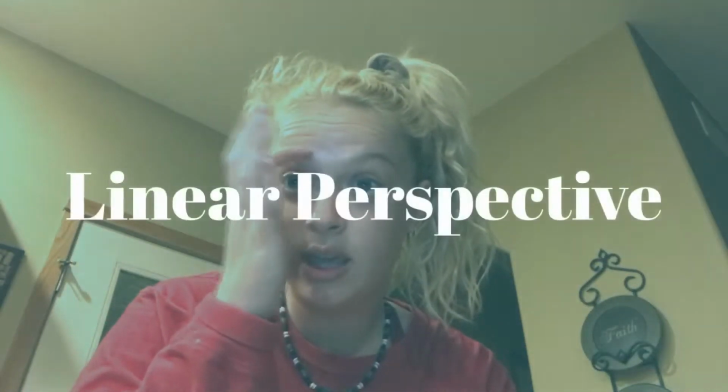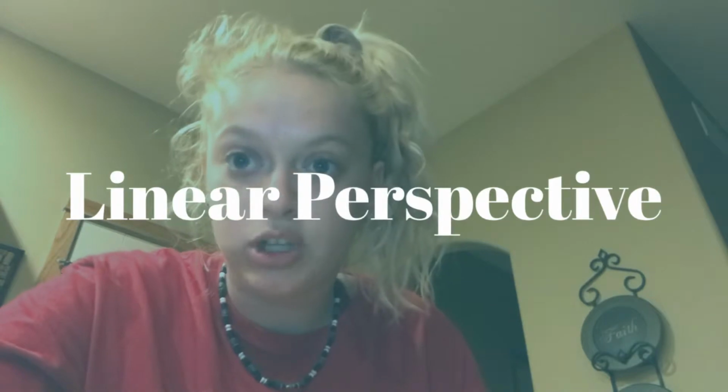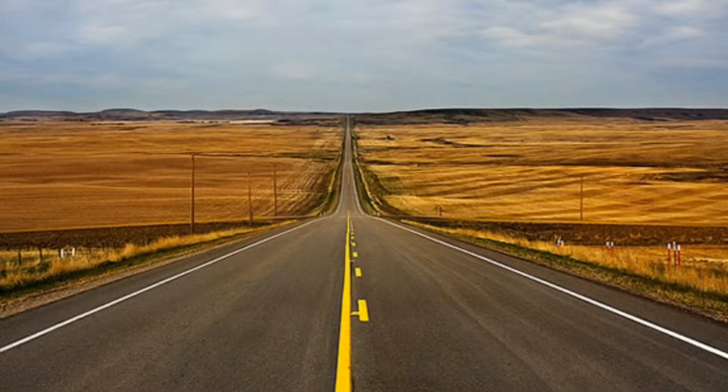There are 6 prominent cues that I'm going to be discussing today. The first one is linear perspective, and I took a picture of State Street with the Capitol at the end, so you can see both of the roads. Linear perspective is a depth cue that utilizes the fact that lines converge in the distance. That is, parallel lines will get closer together or narrower as they appear farther from the viewer. A common illustration is of a road, which is kind of what I did.